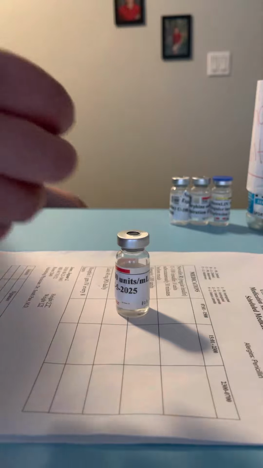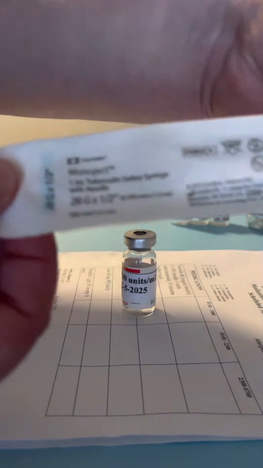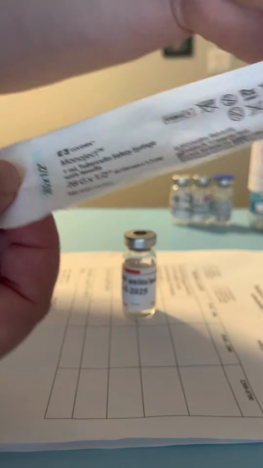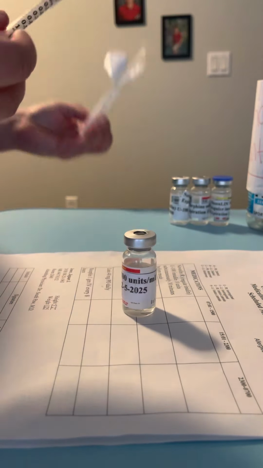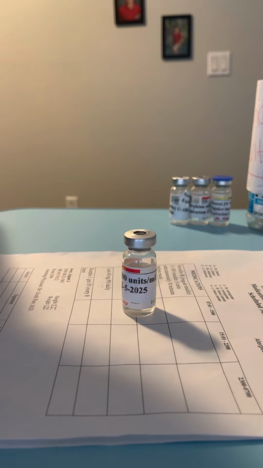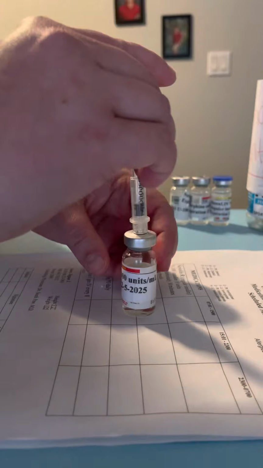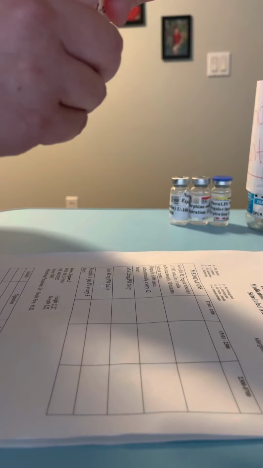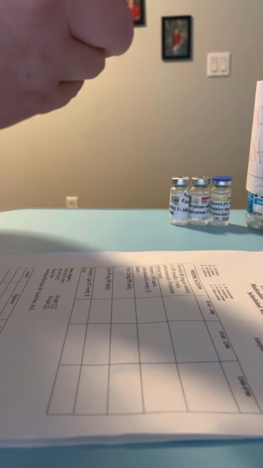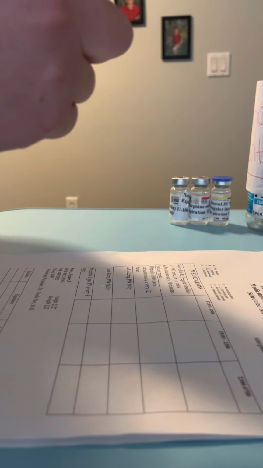Okay, so I'm gonna get my alcohol swab. I'm gonna clean the top. Get my syringe. I have a 1 milliliter tuberculin syringe. Remove the cap. I'm going to draw back 0.5 milliliters of air. Inject it into the vial. Flip it over. Draw back 0.5 or a little bit more so I can make sure to get out any bubbles.